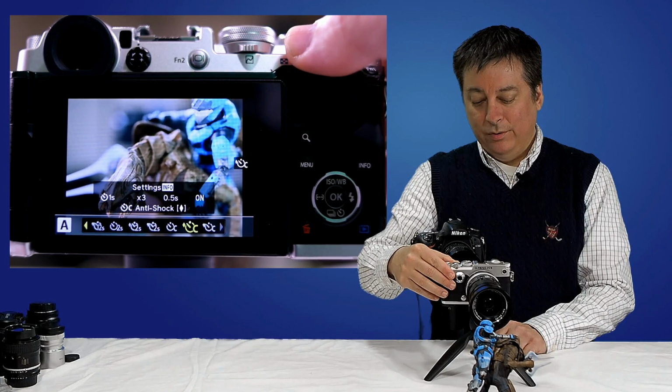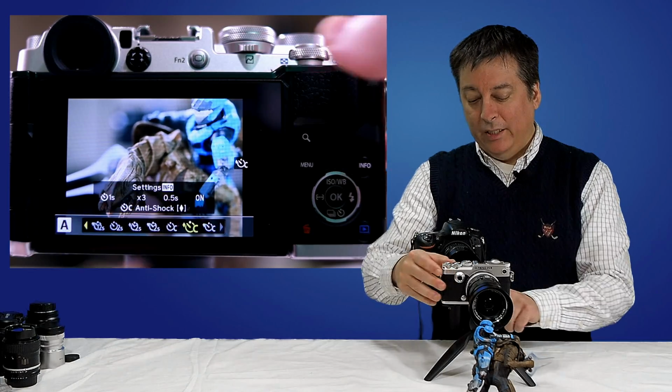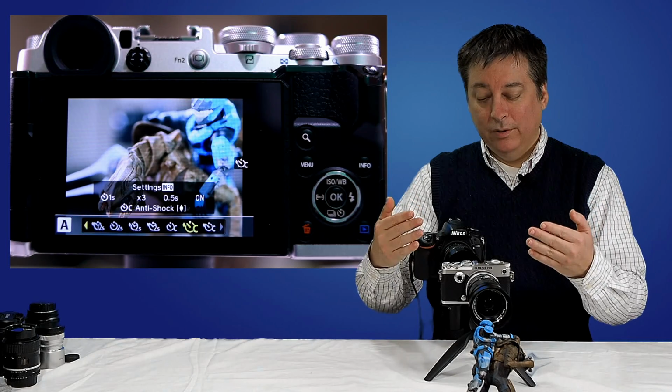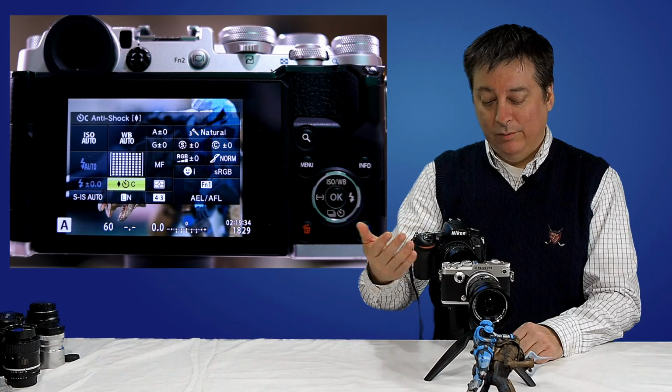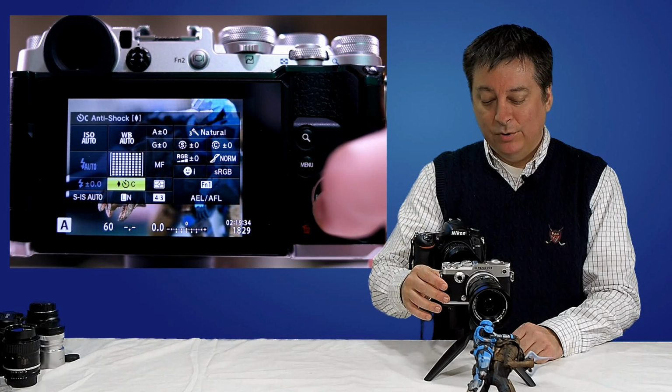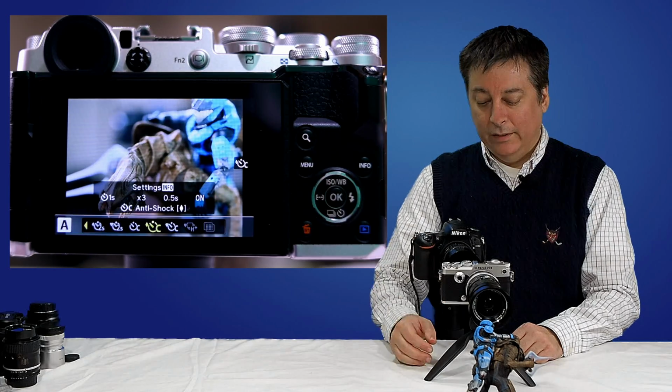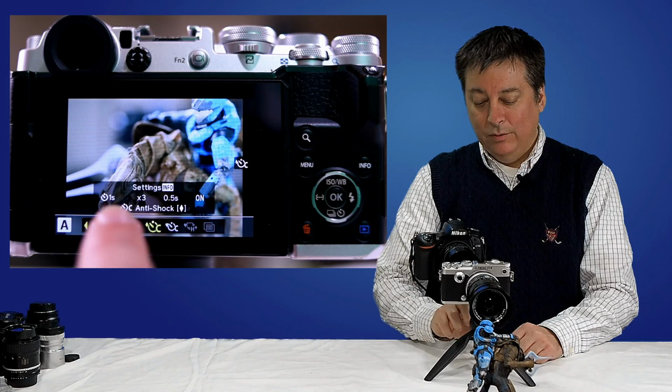Personally, I prefer the custom timer anti-shock, so there's no vibration going on, or it reduces the vibration potential. Let me go back in here, and then the next thing I need to do is program it.